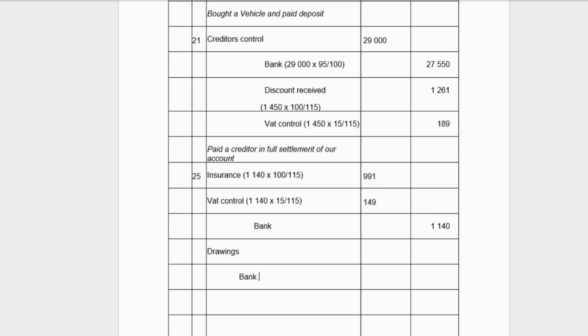So our bank is going to be how much? Let's put that in brackets. It's going to be 2,000 in brackets right there, less 1140. So how much is your drawings right there? Let me just put that on my calculator. It's going to be 2,000 less 1140. I'm getting 860. So 860 right there. We're not going to account for VAT. Okay, and then we are done recording this transaction.